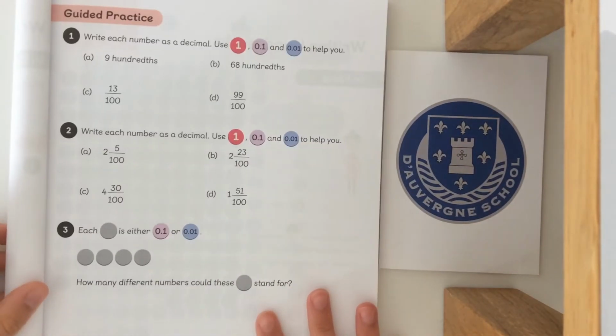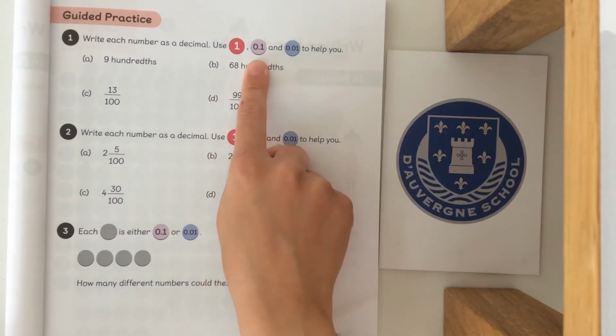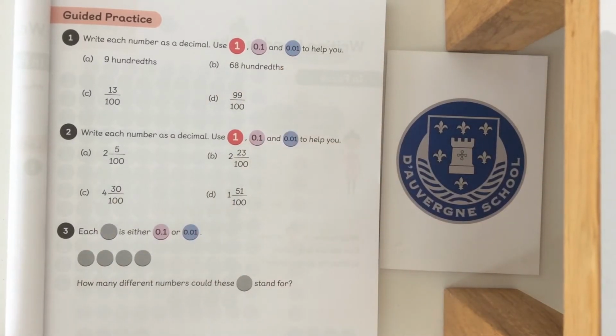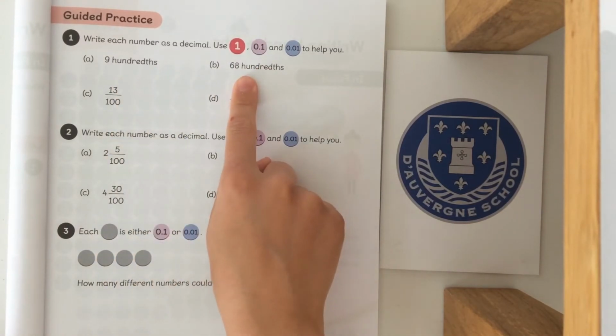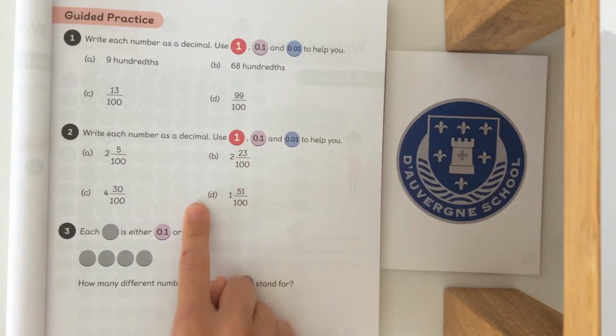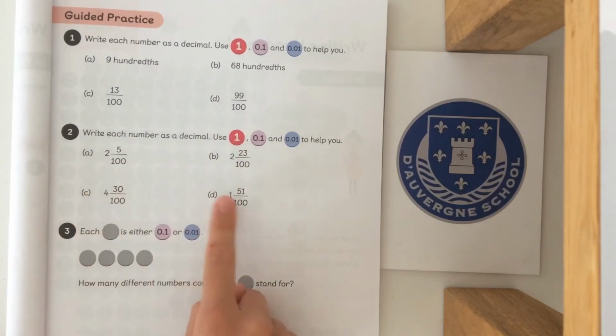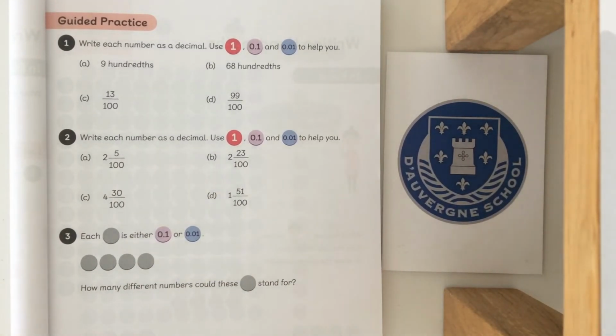Have a go at this guided practice. It says, write each number as a decimal, use ones, tenths, and hundredths to help you. Okay, so we're doing what we've just done now. For 9 hundredths, 68 hundredths, 13 hundredths, and 99 hundredths. And then have a go here where we've got some wholes, some ones involved. Okay, have a little go at that, pause the video, and then we'll go through some of the answers.